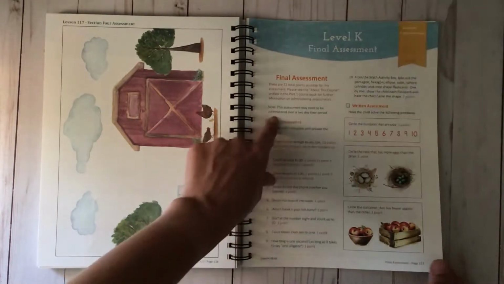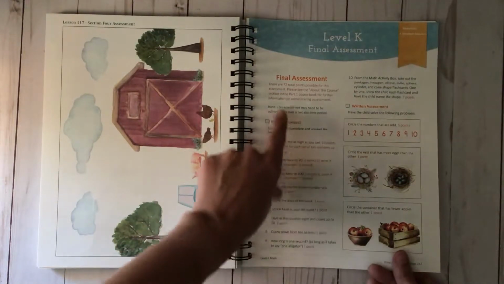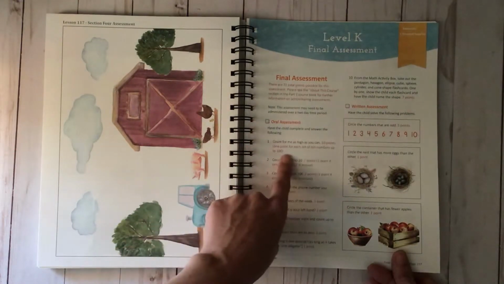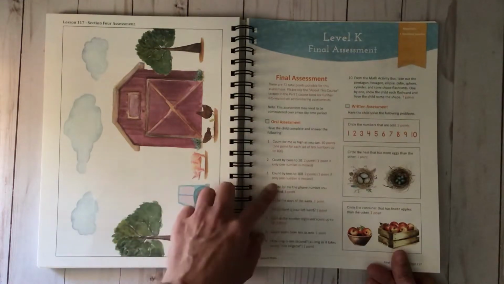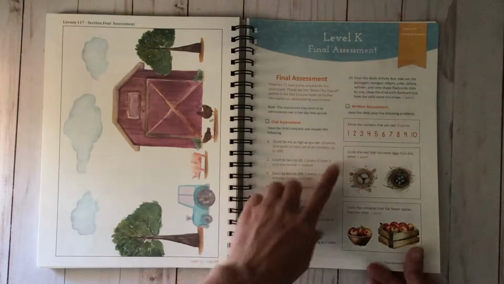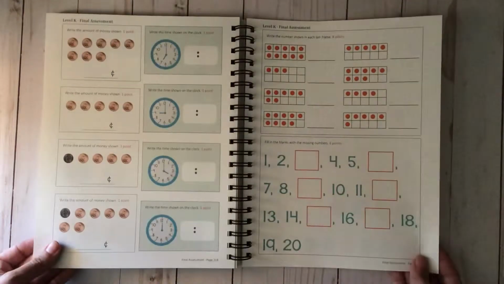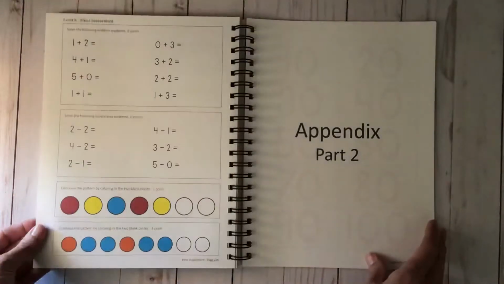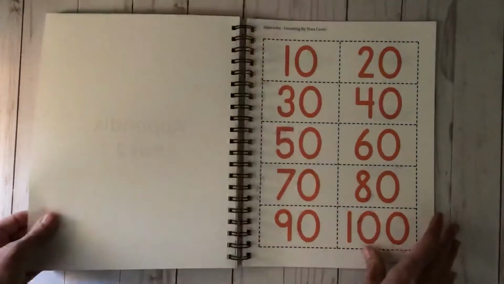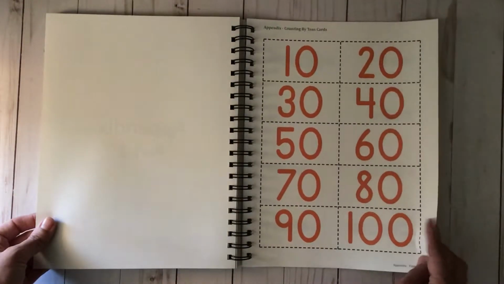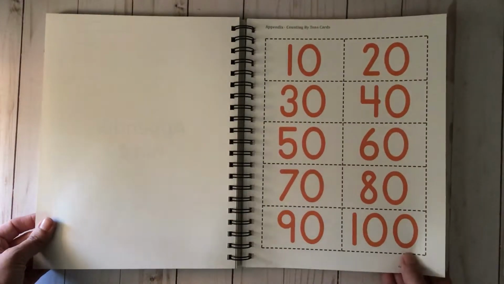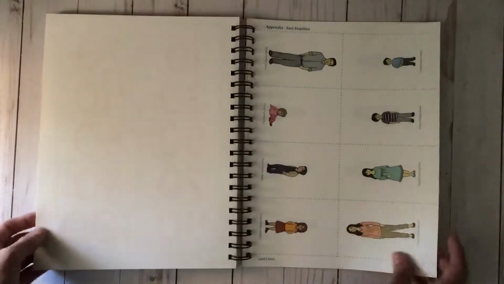I like how they have everything laid out for you in red, so that way it's easy to see when you're giving it. Here's all of the things that you're going to need. There's another, and then you go into your appendix. I will probably cut these out and laminate them just because they last longer.